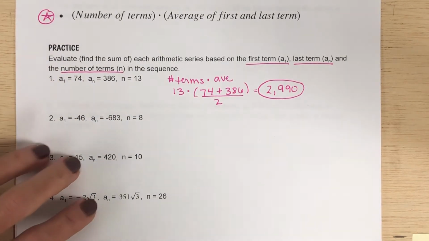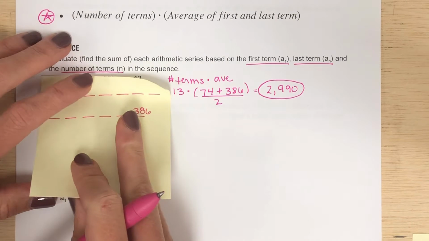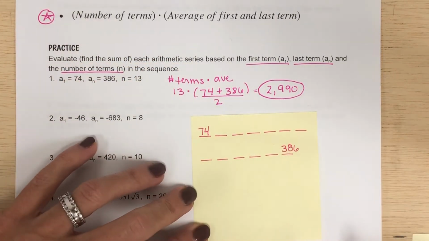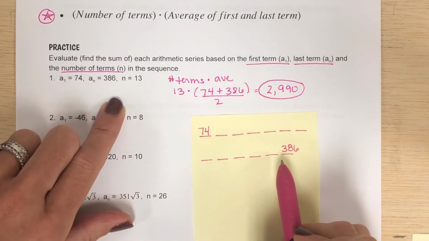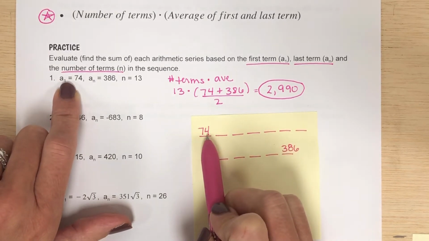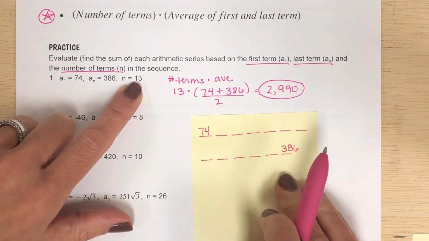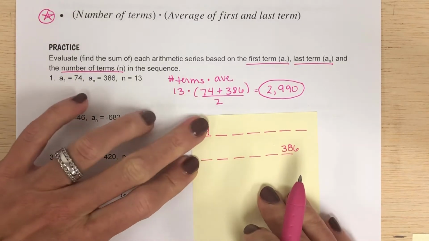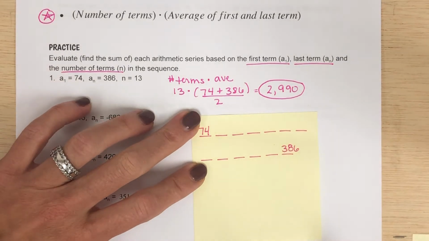Now, I'm going to take a moment. You don't have to do much with this, but I did want to say, what does this mean? It's important that we know how to use the formula, but it's also important that we know what in the world the formula is doing. So here's a quick look at what this sequence looks like for number 1. I know that my first term is 74. I know there are 13 terms in here, so there's 13 spaces for terms. And I know my last term is 386. And I know I have to add each of these terms to get up to 2,990.